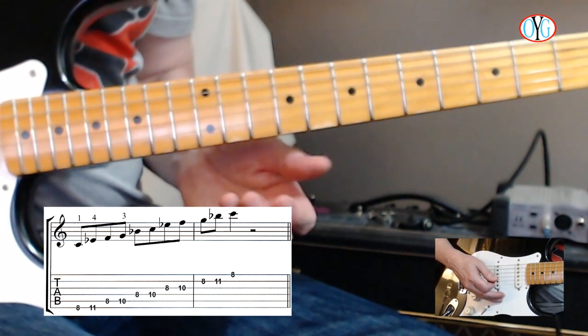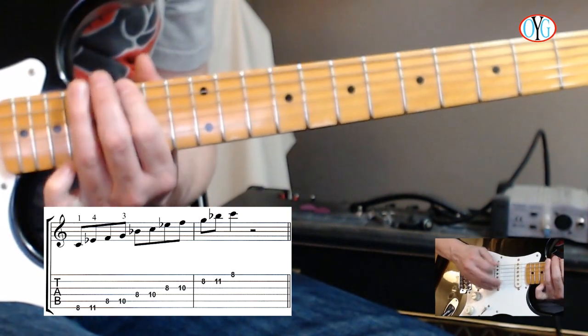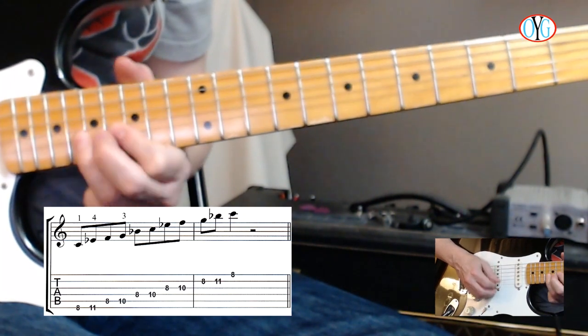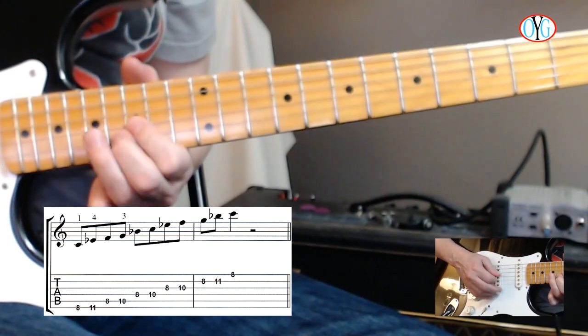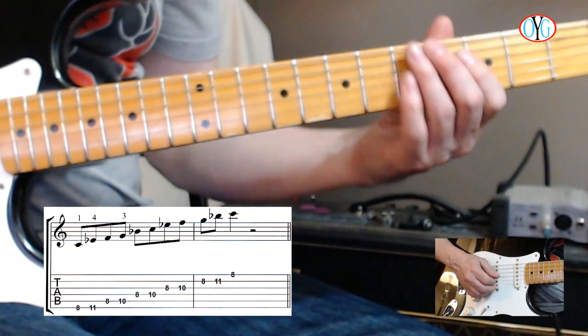But there are 2 other positions to the scale as well. We have the fourth position, and the fourth position is also down here.